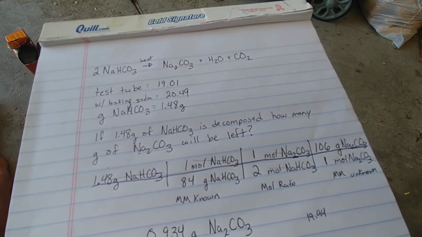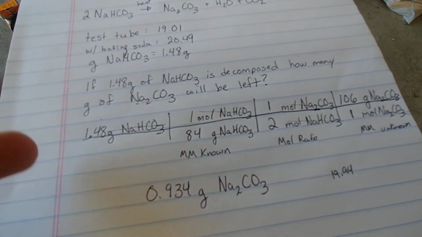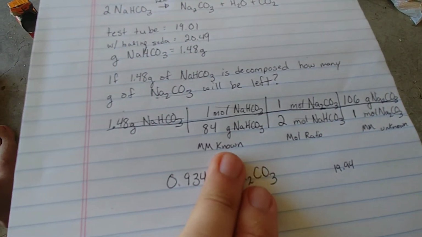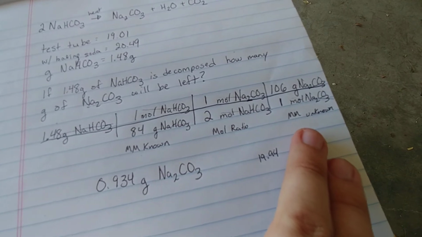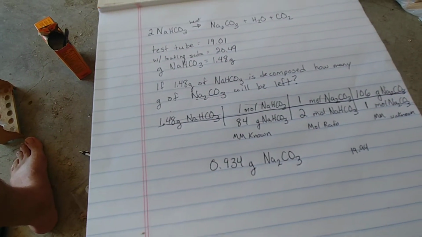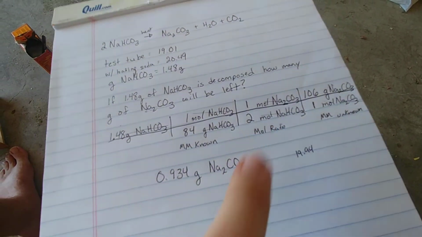So take a look at this. It's always the same step. You're always going molar mass of known, you're always using mole ratio, and you're always using molar mass of unknown. There's always two substances you're dealing with, and you have to use that mole ratio in the middle.